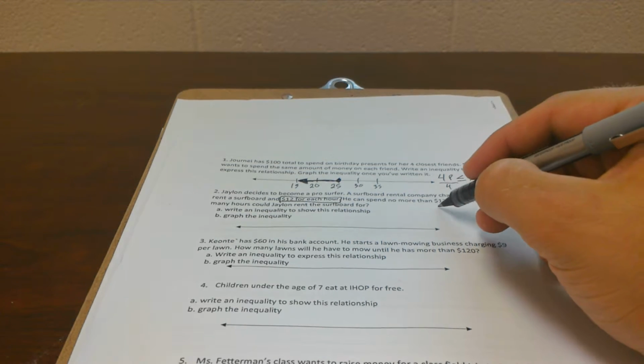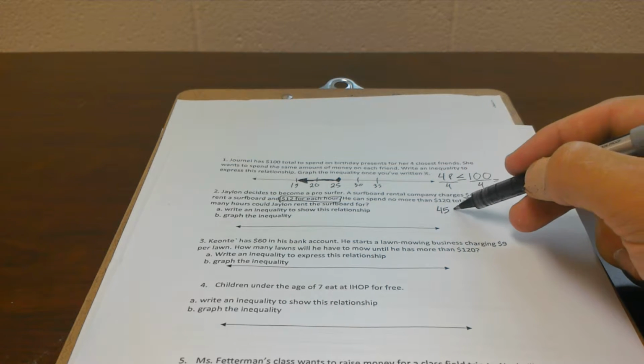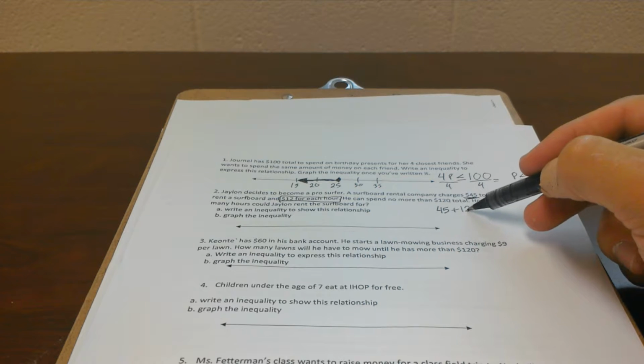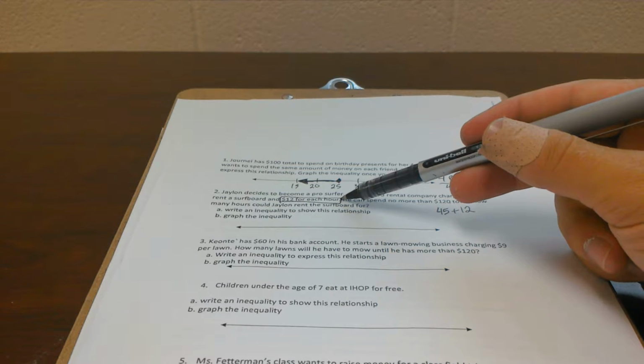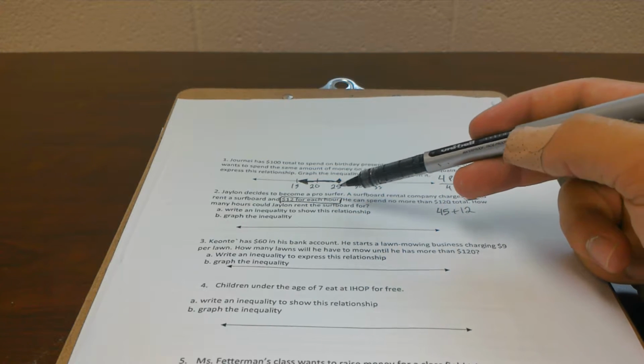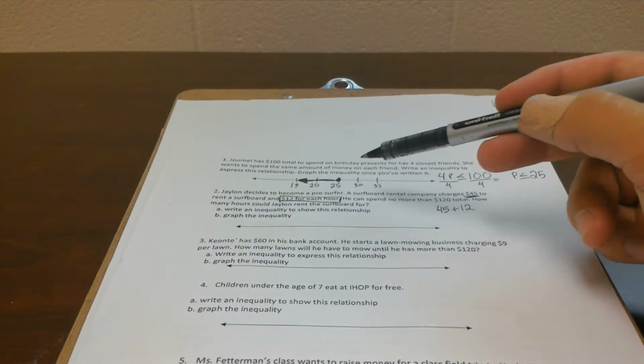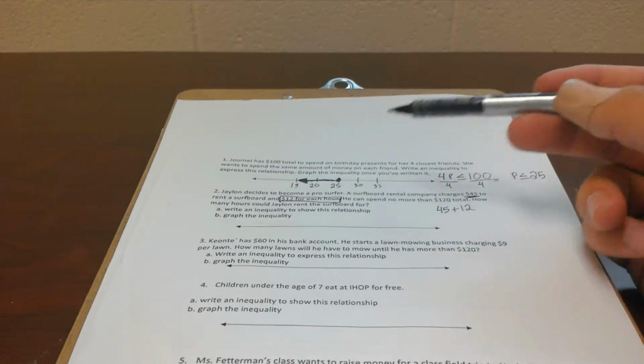So I have my $45 that I have to pay, and I also have this 12, but this 12 is being multiplied by each hour. So if I rent the surfboard for 1 hour, I'm paying $12. If I rent it for 2 hours, I'm paying $24. 3 hours would be $36.